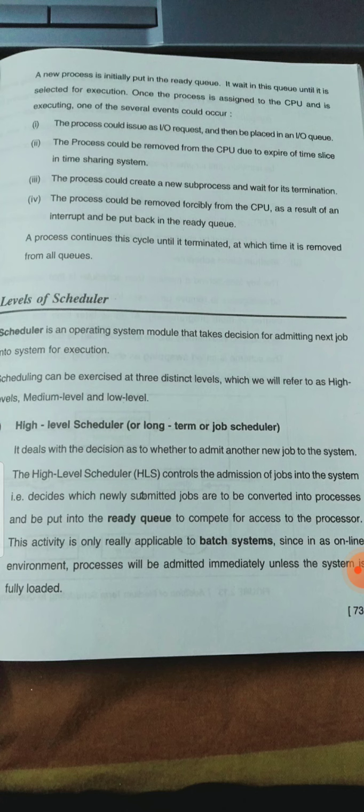High level scheduling deals with the decision as to whether to admit another new job to the system. The high level scheduler controls the admission of jobs into the system, decides which newly submitted jobs are to be converted into processes and put into the ready queue to compete for access to the processor.